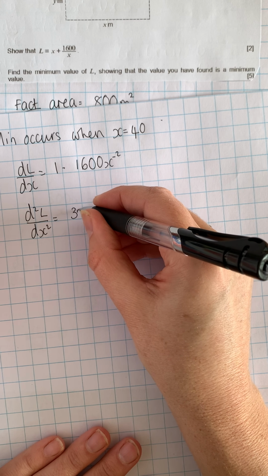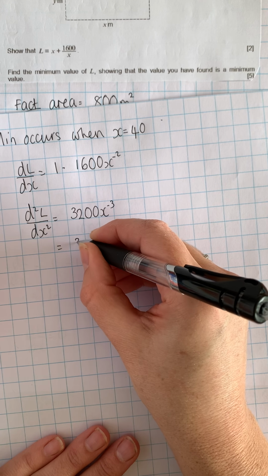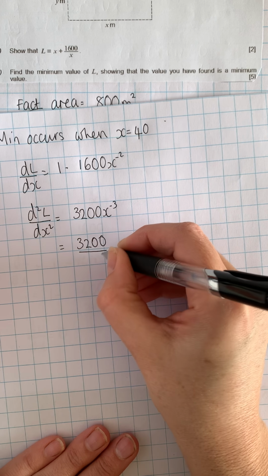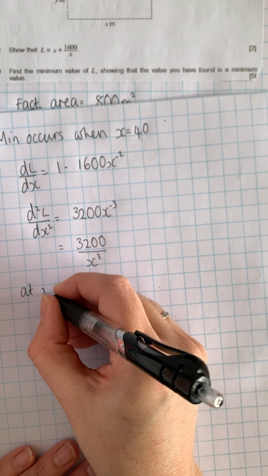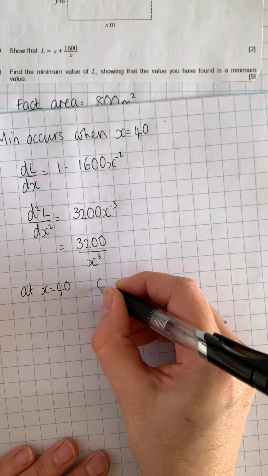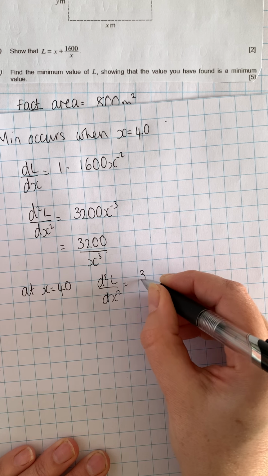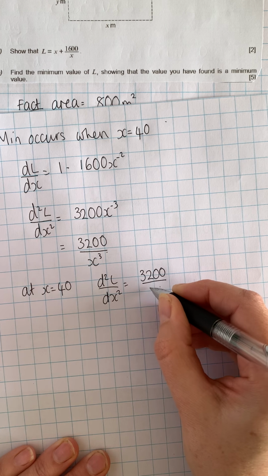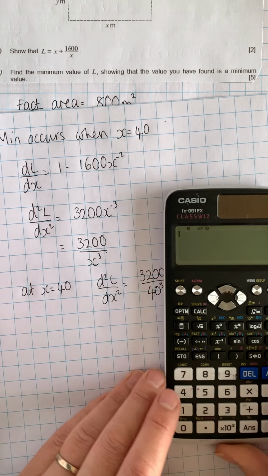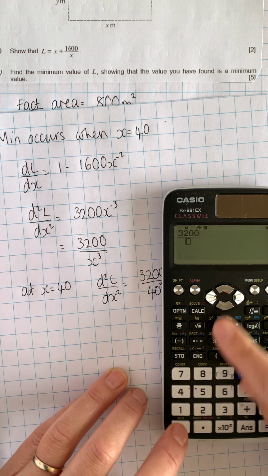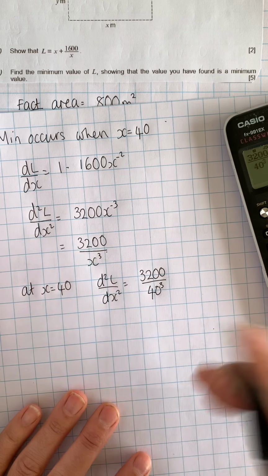So it's 3,200 x to the minus 3, which is 3,200 over x cubed. At x equals 40, d2L by dx squared equals 3,200 over 40 cubed, which is 1 over 20.